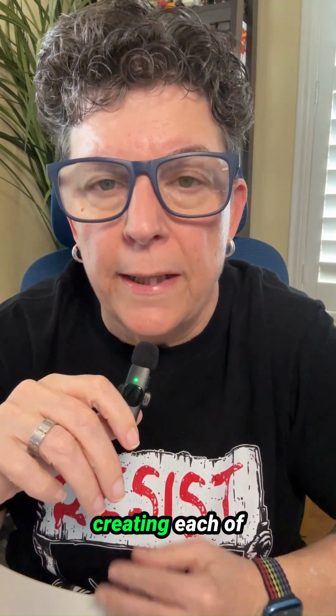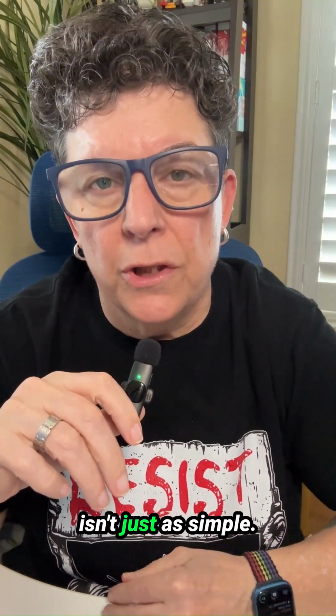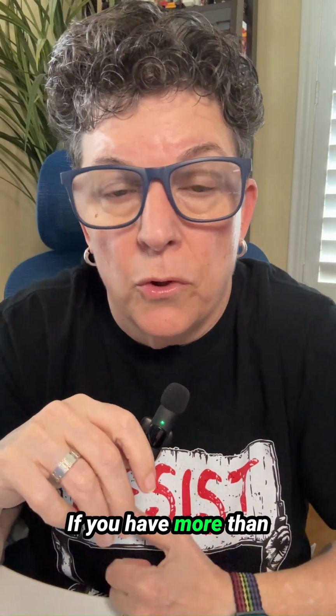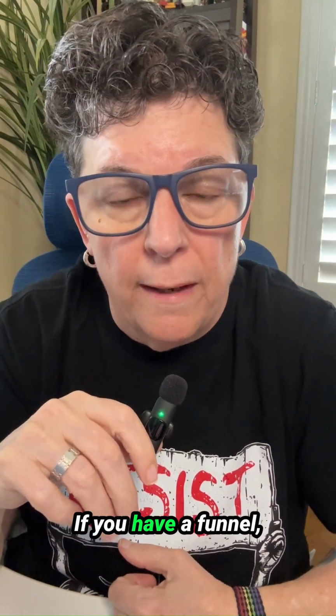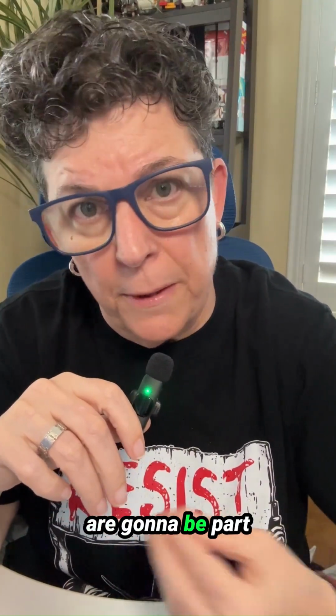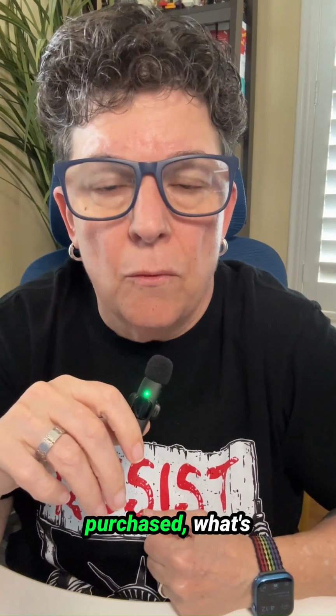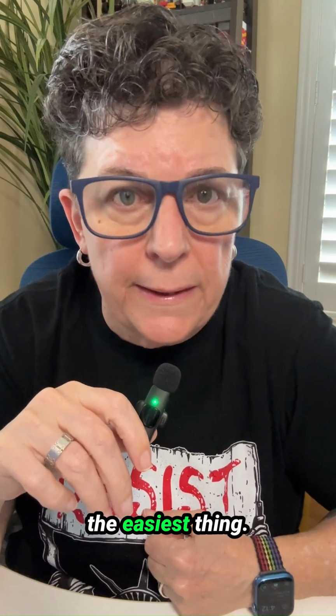Whenever you're creating each of these things, it isn't just as simple as go create the product. You have to think about what is the copy associated with that product? How much am I going to charge for that? If you have more than one store, which store is it going to go in? If you have a funnel, how many steps are going to be part of your funnel? If you're doing tags as a way to know which service was purchased, what's the name of the tag? That's probably the easiest thing.